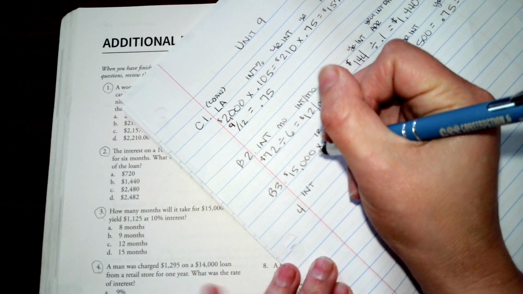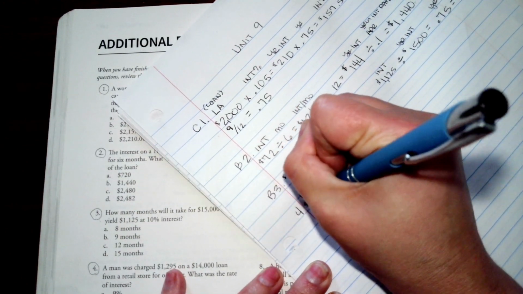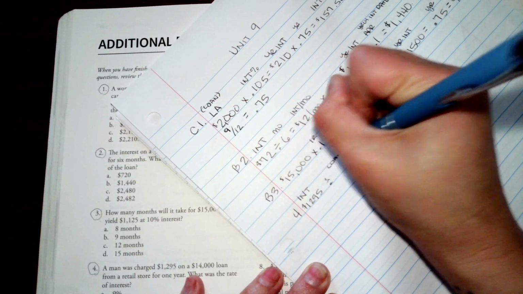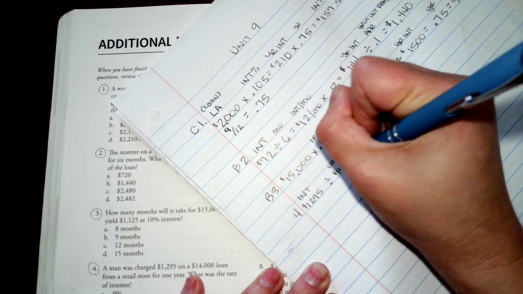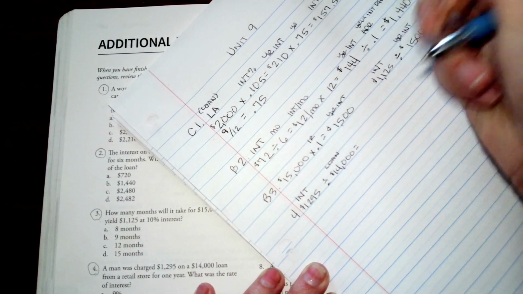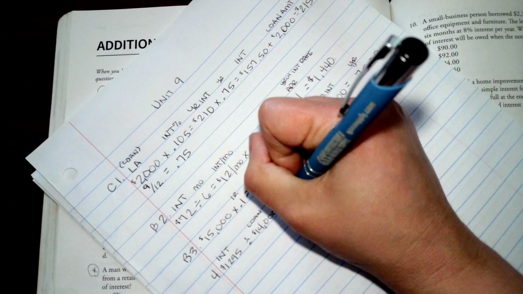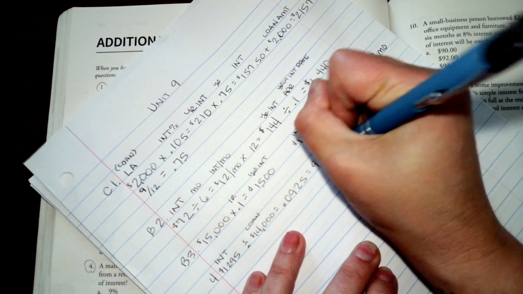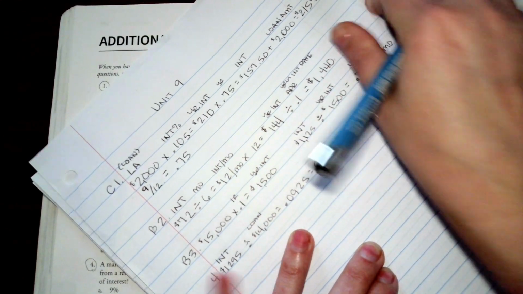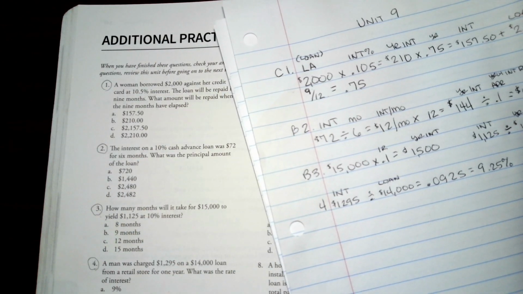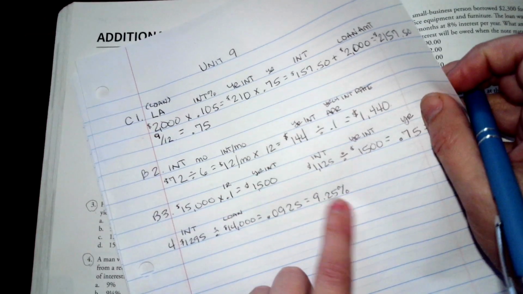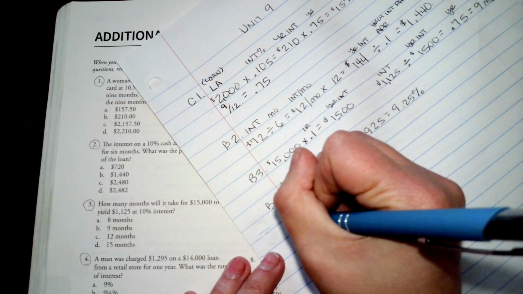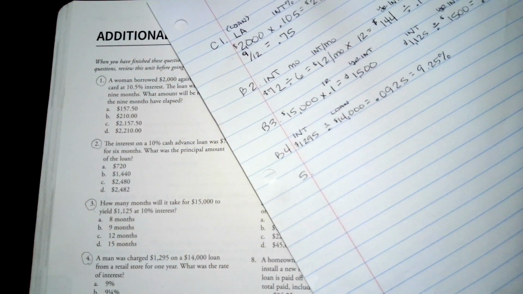So the interest charged was $12.95, and the loan amount was $14,000. When you divide that, you get 0.0925 or 9.25%. It gives this in fractions. 0.25 is just 1/4. So answer is B.